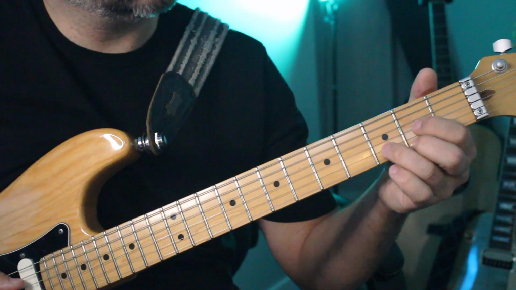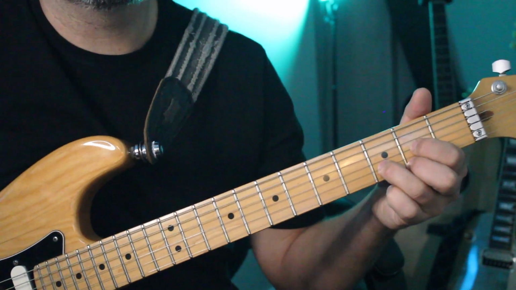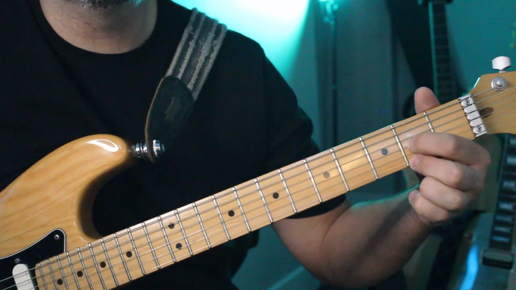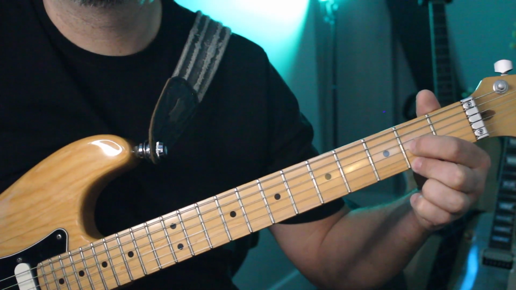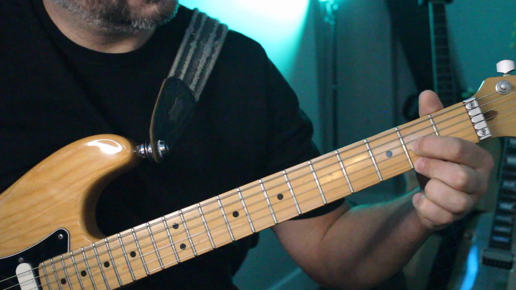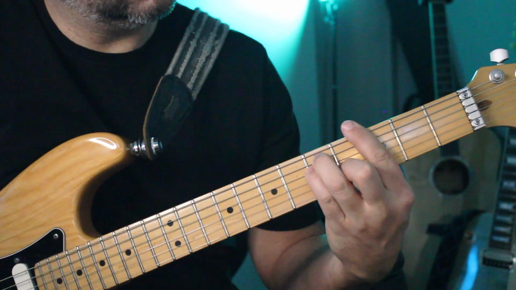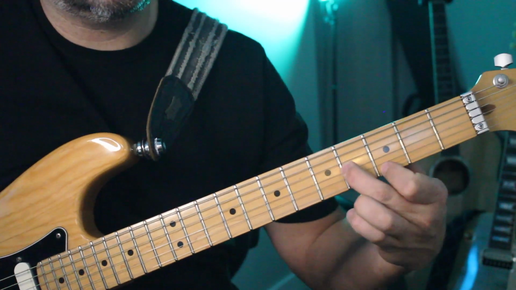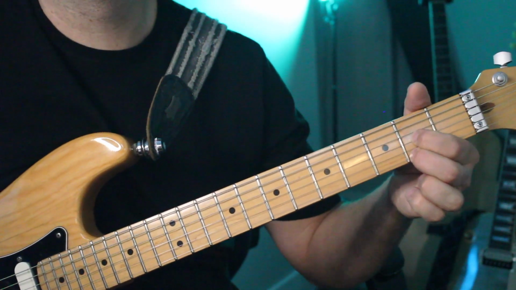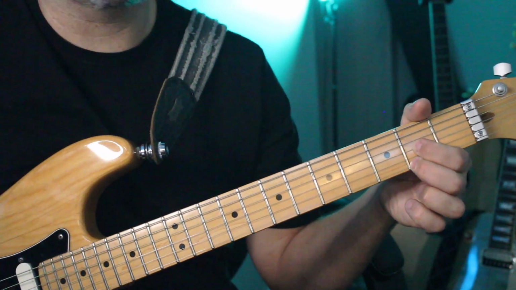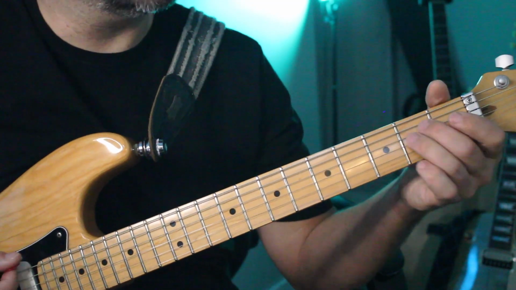The next one would be D. I could have isolated these two here, the G and B strings again, right? What you do is just a little slide to make a little bit more movement.